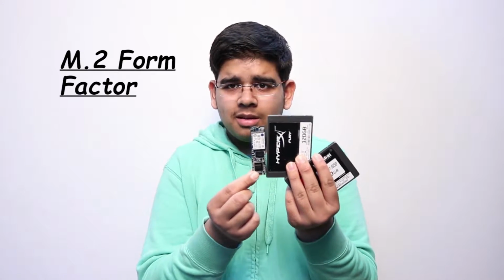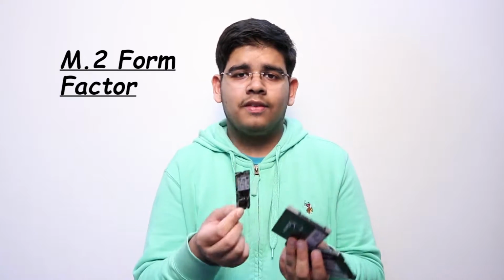So today I have with me three SSDs provided by Kingston and HyperX India, so thumbs up for them. Let me show you what SSDs I'm having. I have with me two of the SATA form factor SSDs. This is the V series, this is the HyperX Fury SSD, and then I have a small little M.2 SSD. So you can see the size comparison between these two form factors.